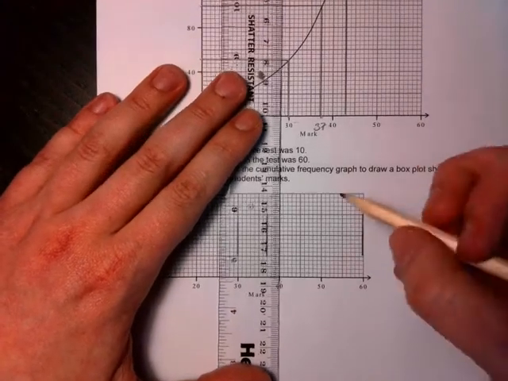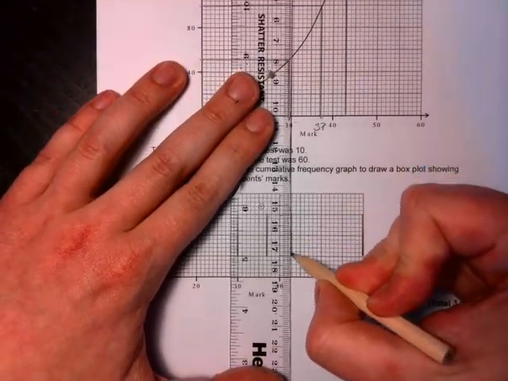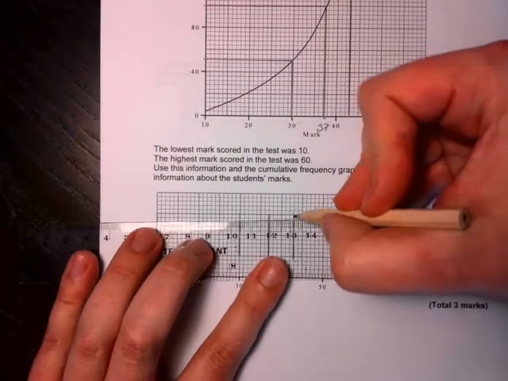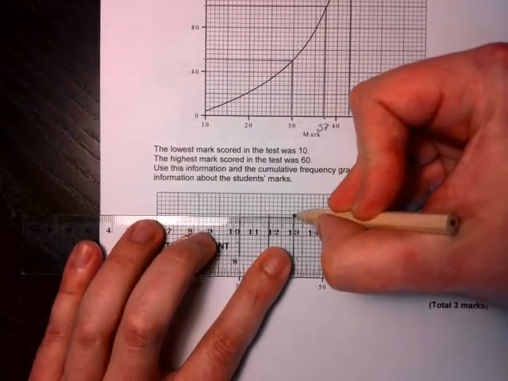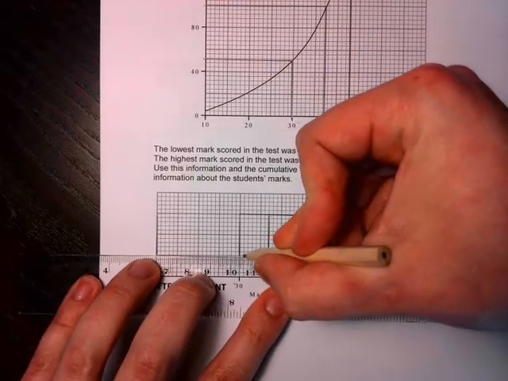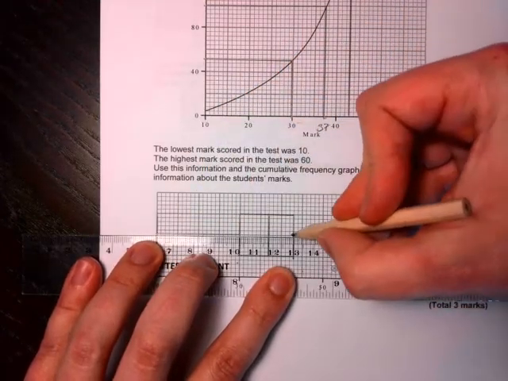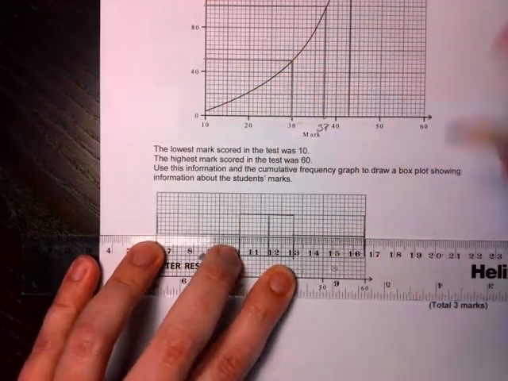Back to here, 40, 1, 2, 3. And then we draw the box, joining our upper and our lower quartiles. And then we draw a line from the lower quartile to the median and the upper quartile to the maximum.